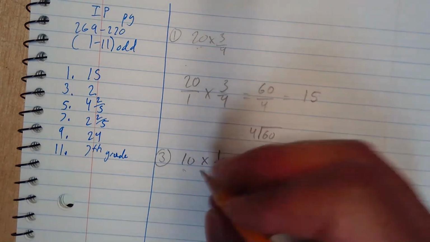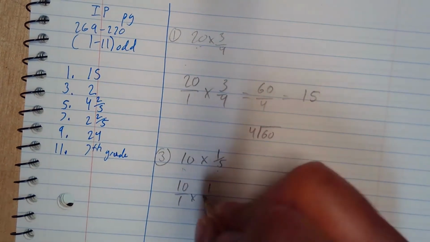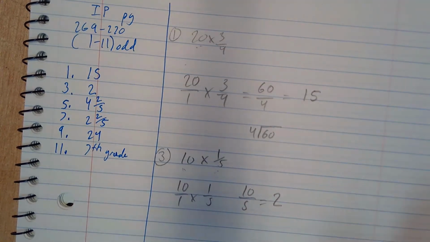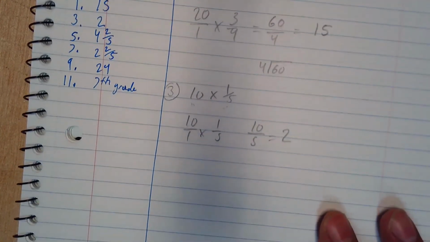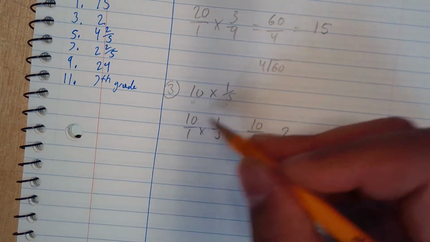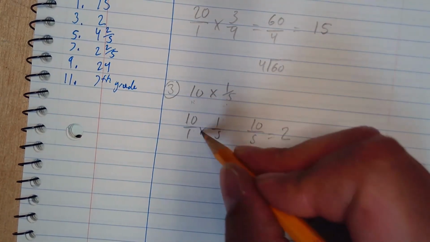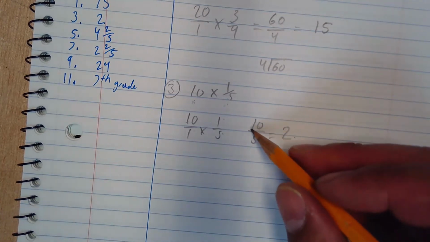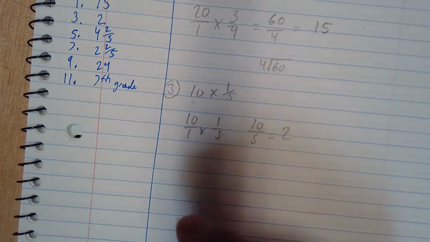Okay? So 10 over 1 times 1 over 5. The answer is 2 for that one. It can be that easy, guys. Don't overthink it. Change the whole number to a fraction, put a 1 under it. Numerator times numerator, denominator times denominator. You get a fraction, which is a division problem, and it's 2.